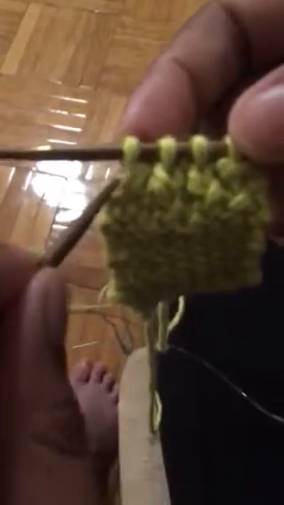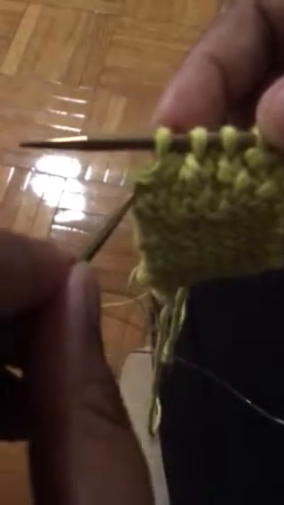So these 2 stitches, I am not slipping at all, just knitting the 2 together. Okay. What I want you to look at, this stitch right here, look below where my needle is. Look at how the stitches are laying from right to left.